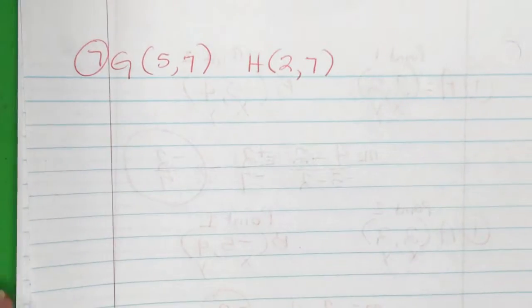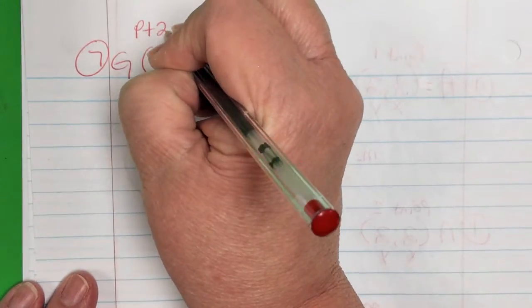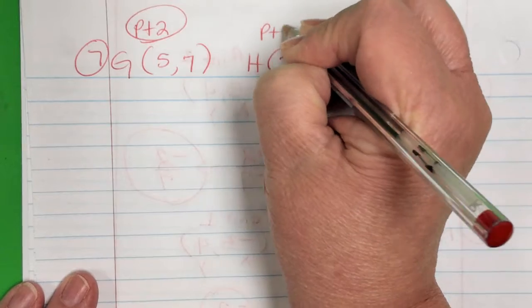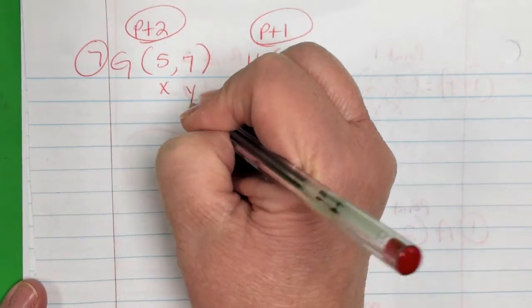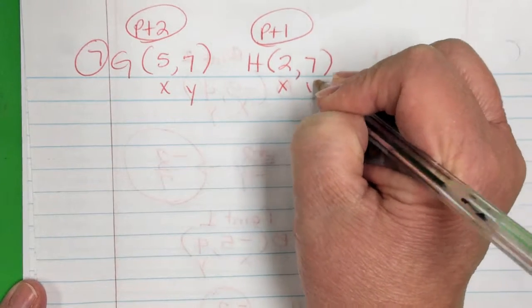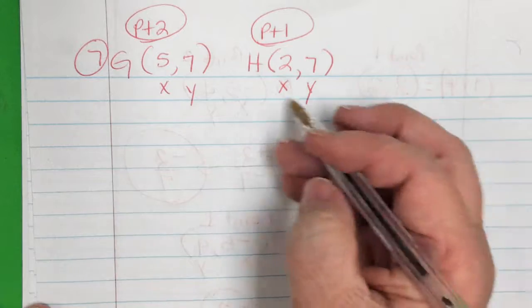This time I'm going to say that this is point 2 and this is point 1. Remember, it's up to you. As long as your calculations are made correctly and simplified correctly, everybody should get the same answer.